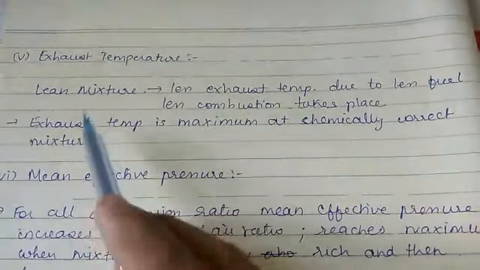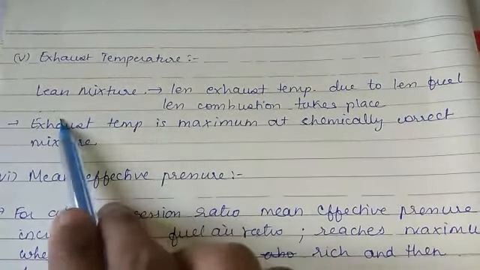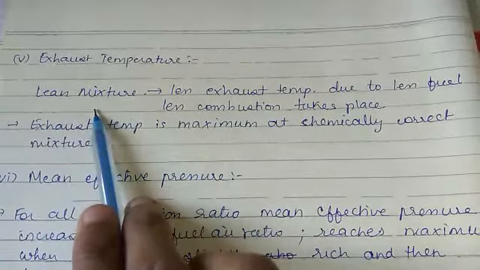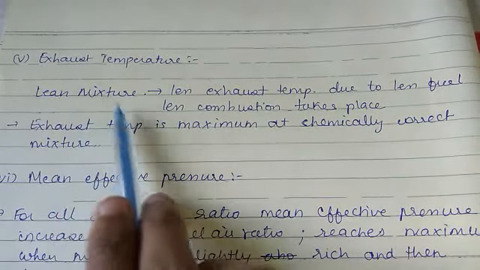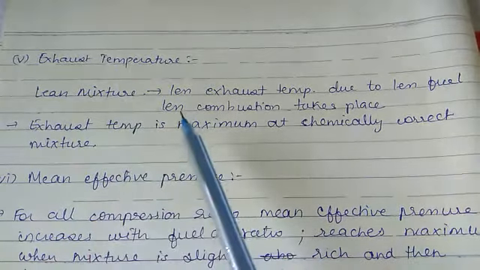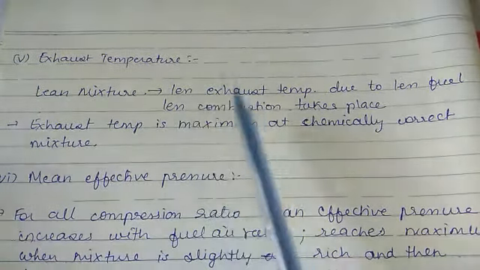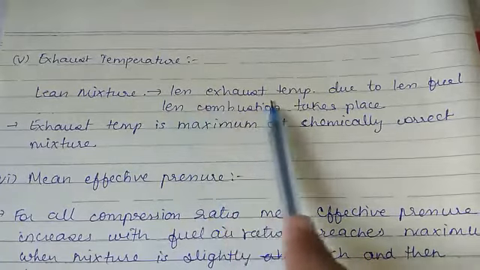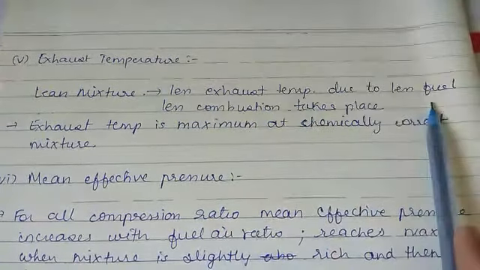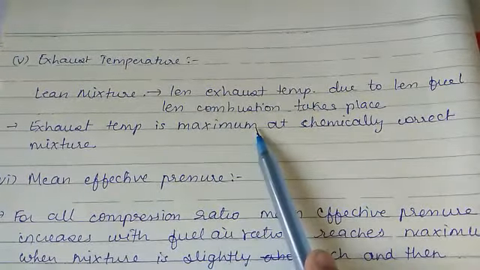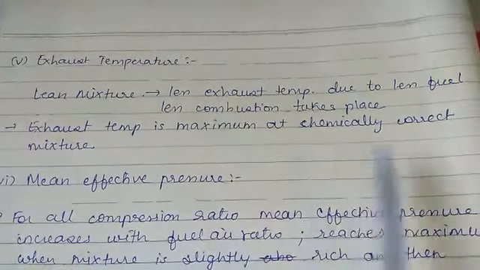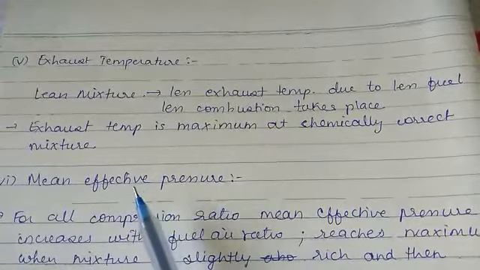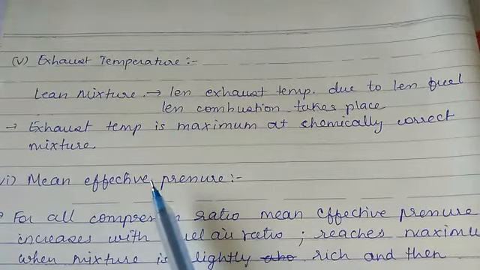Exhaust temperature. Lean mixture means more air and less fuel. A lean mixture gets a lower exhaust temperature because with less fuel, less combustion takes place. Exhaust temperature is maximum at the chemically correct mixture, which can be called the stoichiometric mixture.